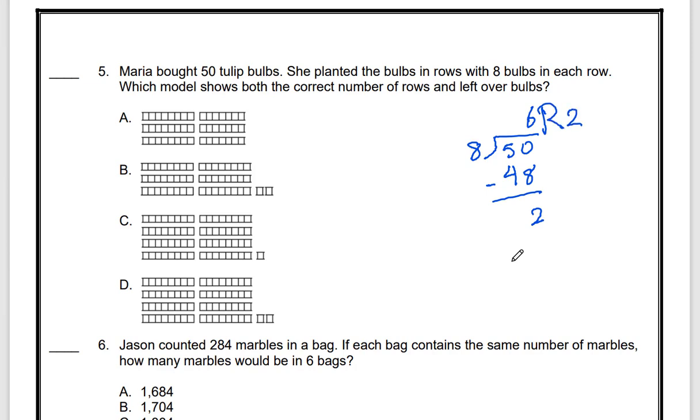6 what? 6 eighths. So as you can see here, this is 8. 1, 2, 3, 4, 5, 6, 7, 8. So every one of these is 8. This is 8, this is 8, all of them, they are 8. We have here 6 eighths, so we need 6 eighths and 2 leftover. So I will choose the picture that represents 6 eighths and 2 leftover like this one. This is remainder, okay, and this is remainder.